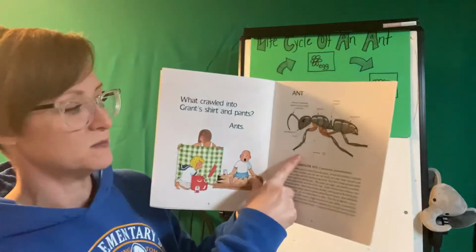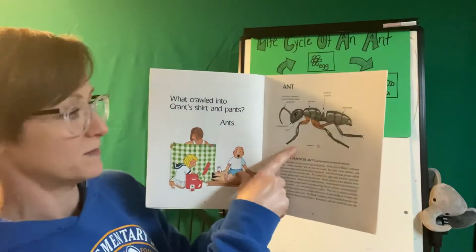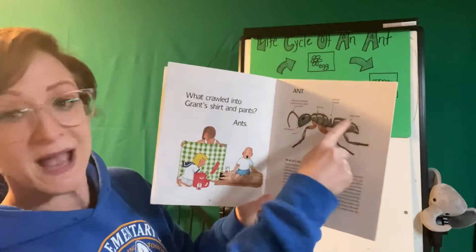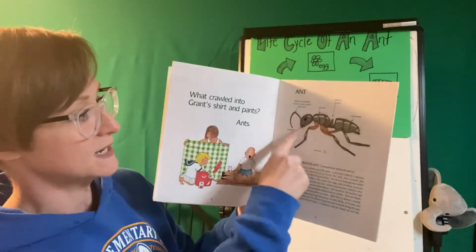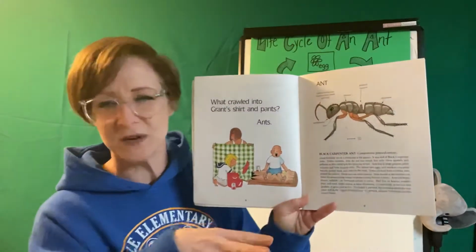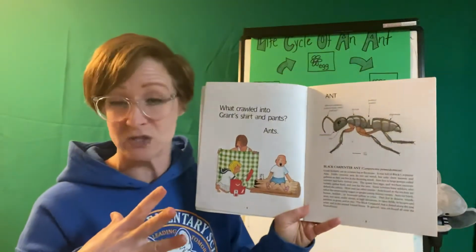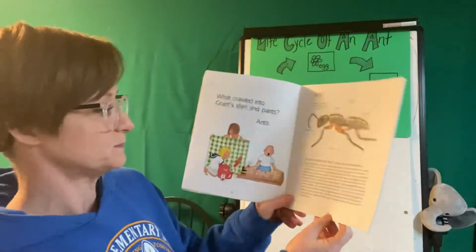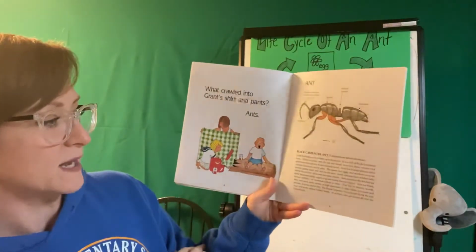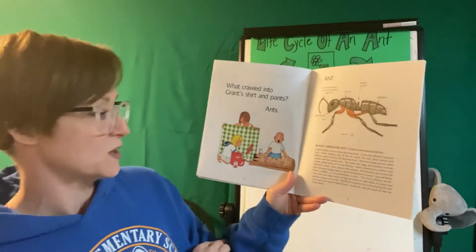So here's a picture, which is a deeper illustration than my ant. And it shows some more body parts, but here's his abdomen, his thorax, and his head. And this is a black carpenter ant because there's all different kinds of ants. Just like there's all different kinds of dogs, there's all different kinds of ants. So Grant foolishly sat on a rotten log at a picnic. It was full of black carpenter ants.